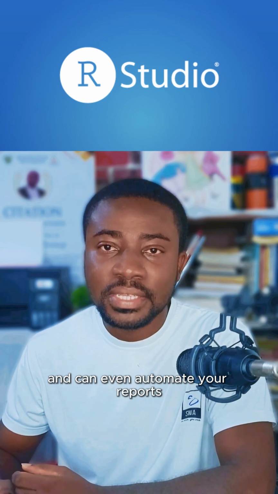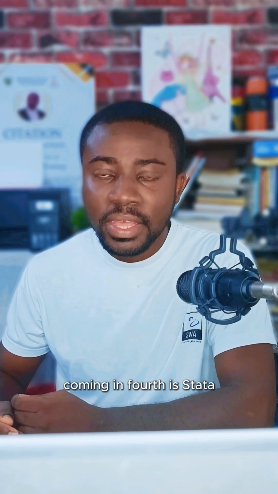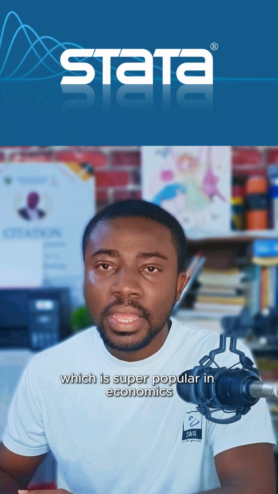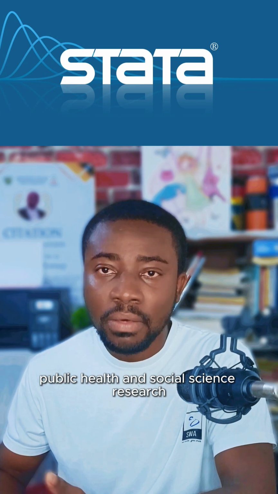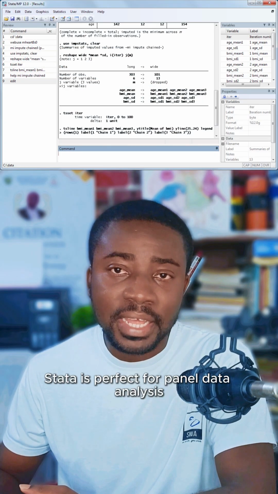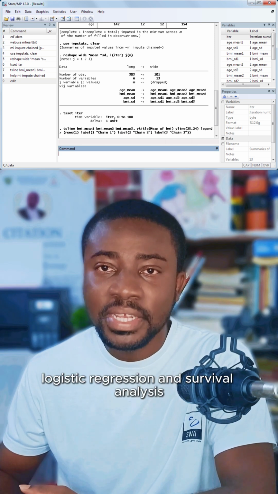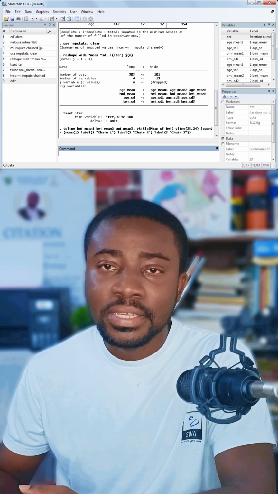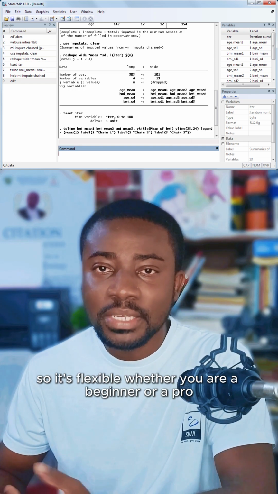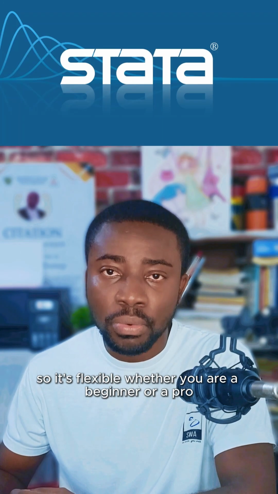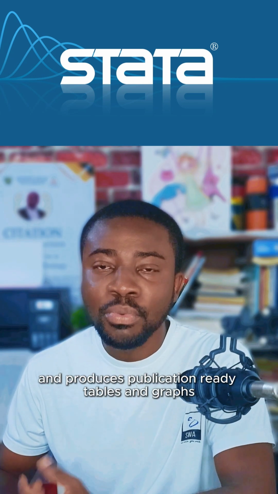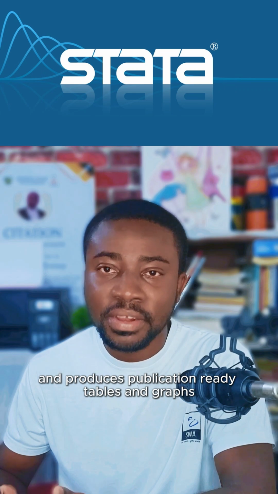Coming in fourth is Stata, which is super popular in economics, public health, and social science research. Stata is perfect for panel data analysis, logistic regression, and survival analysis. So this tool is a mix of point and click and command line. So it's flexible whether you're a beginner or a pro. Many researchers love it because it's reliable and produces publication-ready tables and graphs.